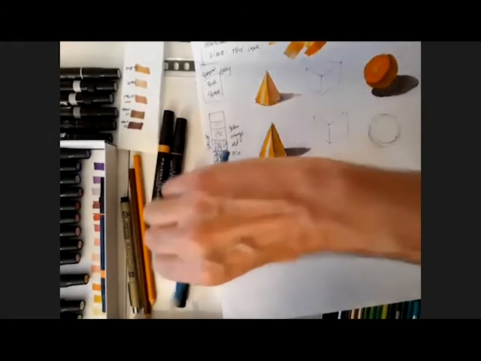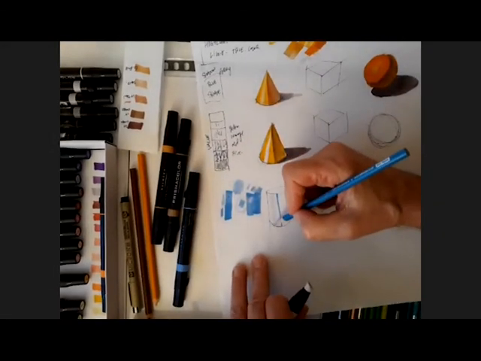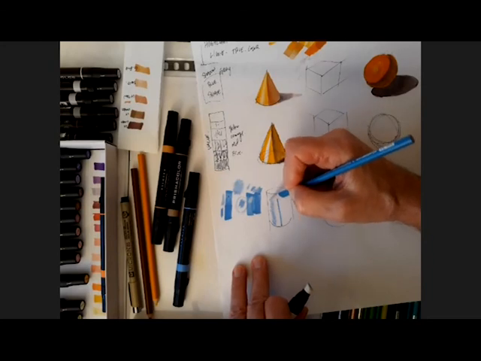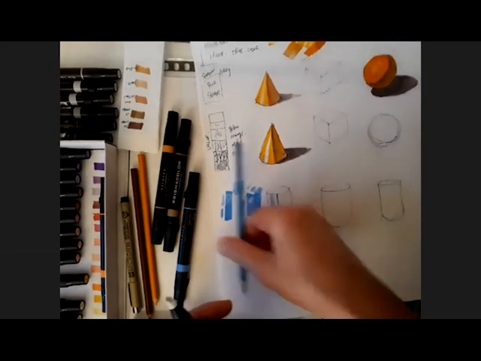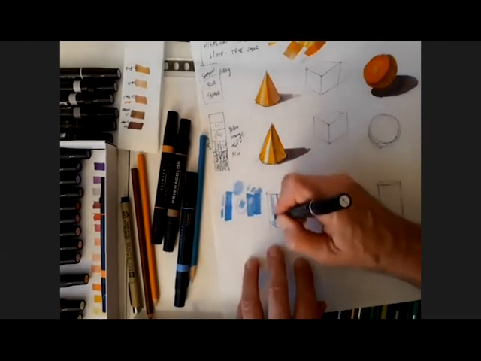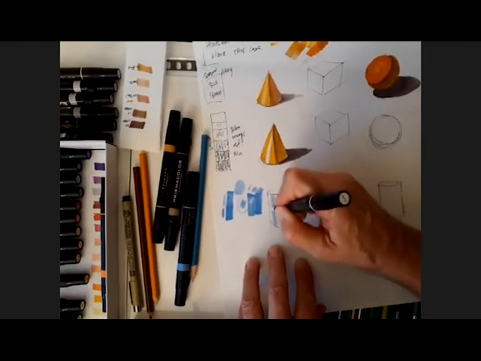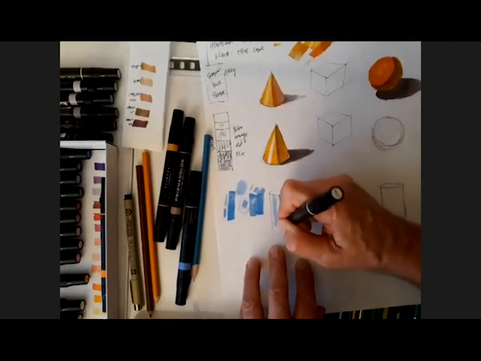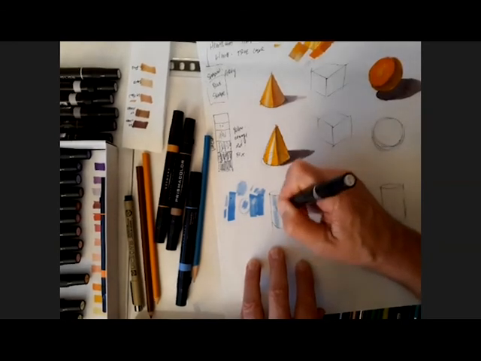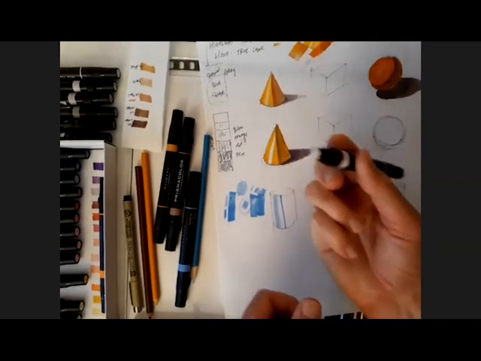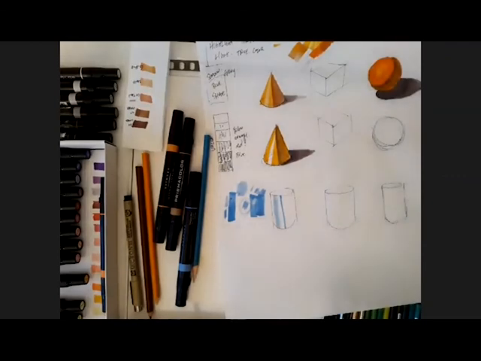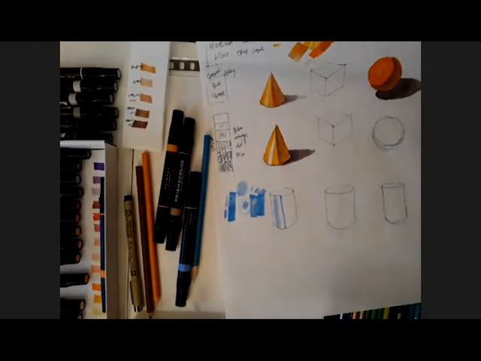I'm going to go ahead and lay some waxy pencil down here where I want my highlight. I'm going to blend it out. So I'm getting a bit of smoothness there. Then I want to take this marker and wipe it on the back of my marker pad.